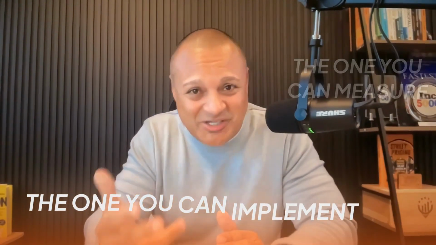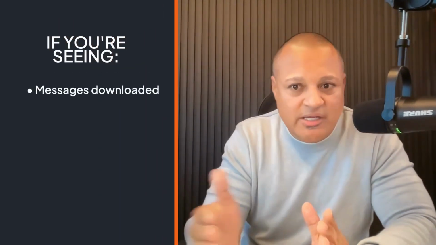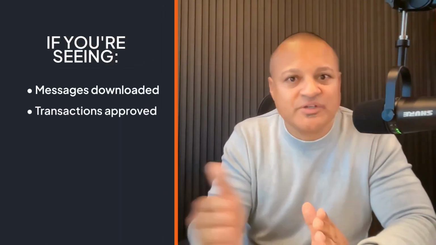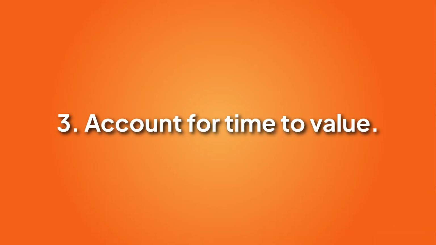Oftentimes it's the one you can see, the one you can measure, the one you can implement and track, all those key things. But if you're seeing messages downloaded, or transactions approved over and over again, and that's what's increasing over time, then those could be the right value metric targets, right? So you segment, you look for the pattern for the value metric to align. So segment, align. The third thing to do is account for time to value.